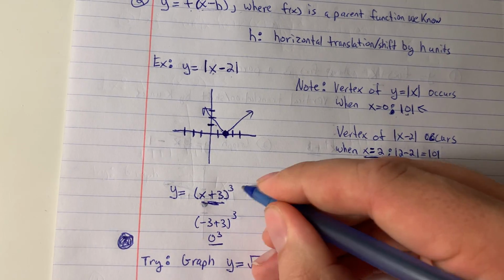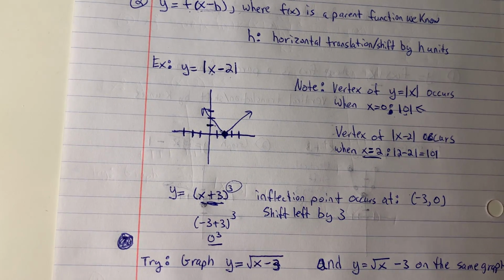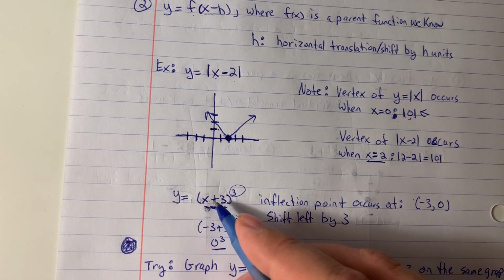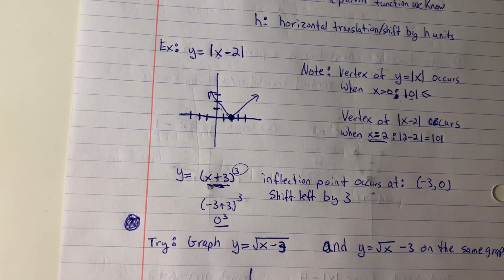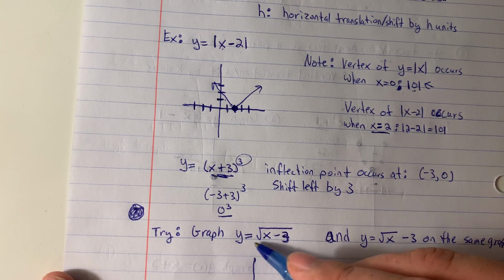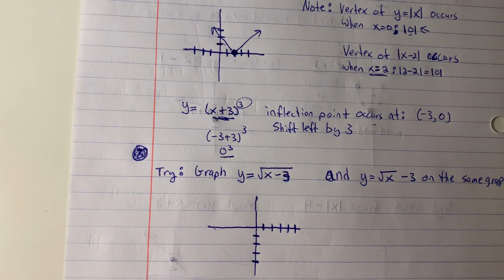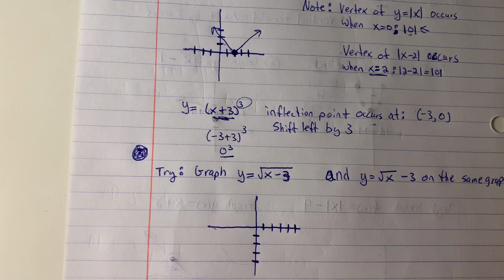So whenever we have a function, in this case a cubic function, and you are adding or subtracting something inside of it, it will create a horizontal translation or shift, but it will be backwards from what the numbers appear to be. So let's see you try this on your own. Try to graph y equals square root of x minus 3 and do this on your sheet. You should have just a separate sheet of paper where you're keeping all of your graphs that you're making, so you can take one photograph of it at the end.